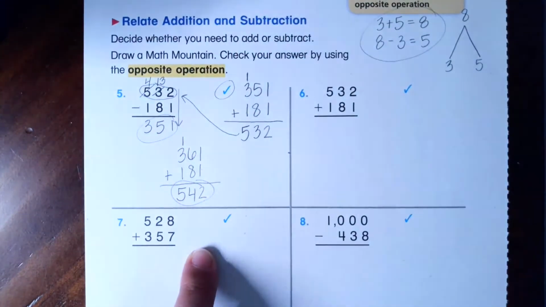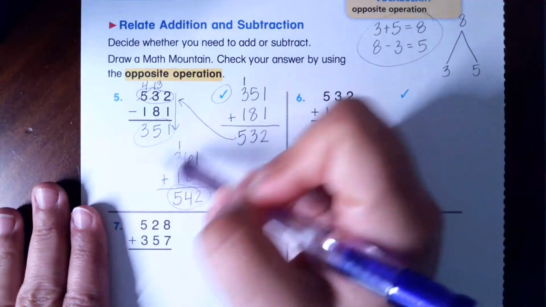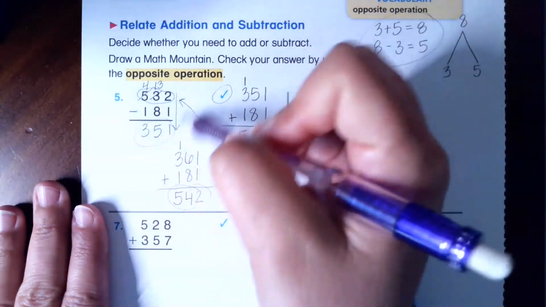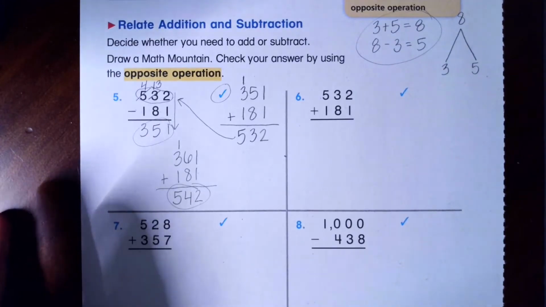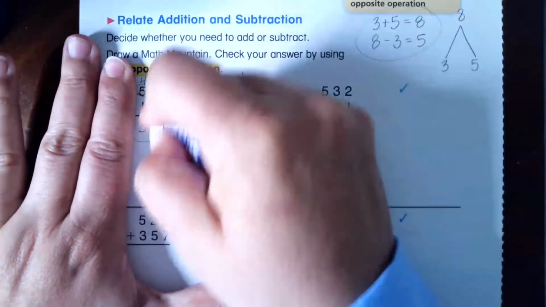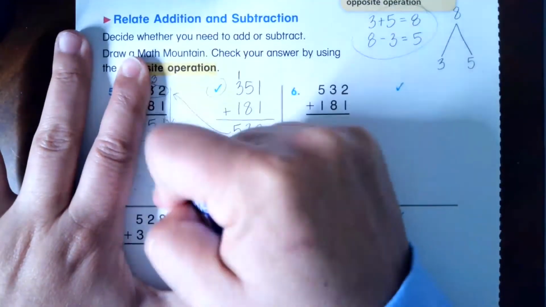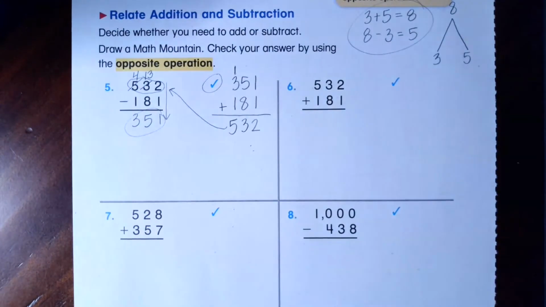So then what you have to do is you have to go back and you have to figure out, what did I do wrong? Check your adding. Check your subtraction. And by doing that, you will find your mistake. Okay? So if you don't get the answer that you expect to get, that means that you did something wrong and you need to go back and figure it out.